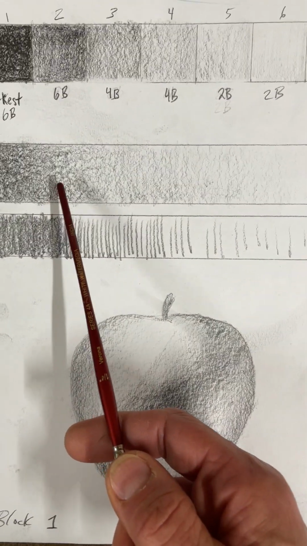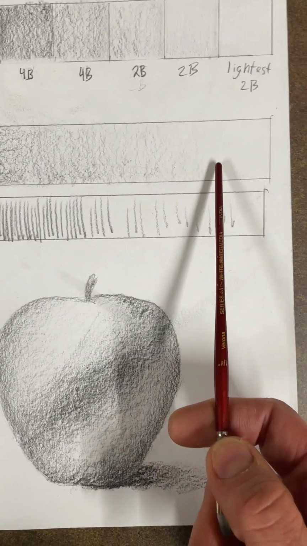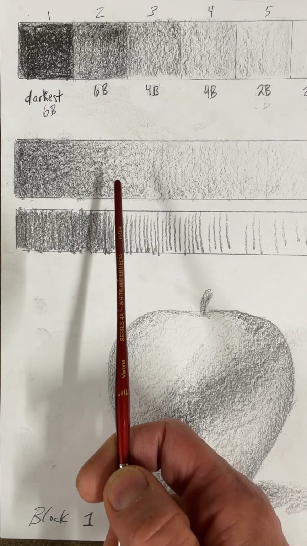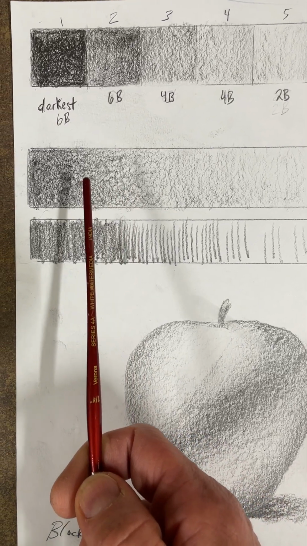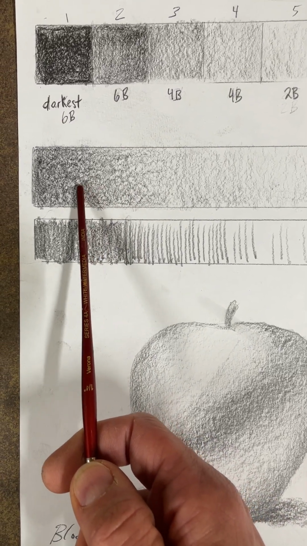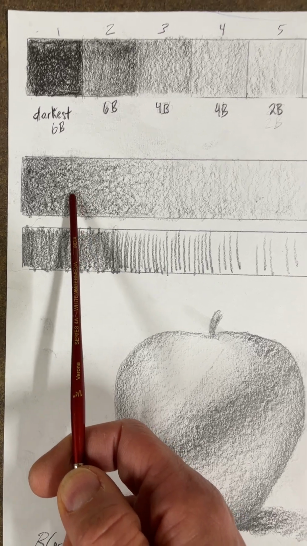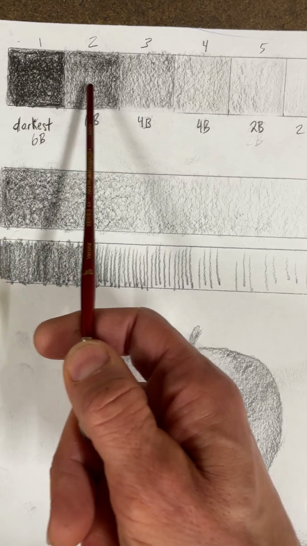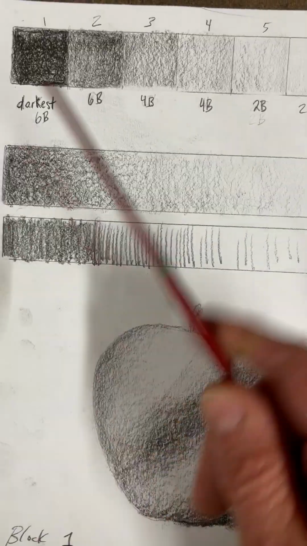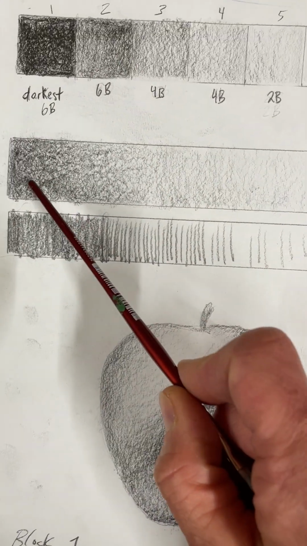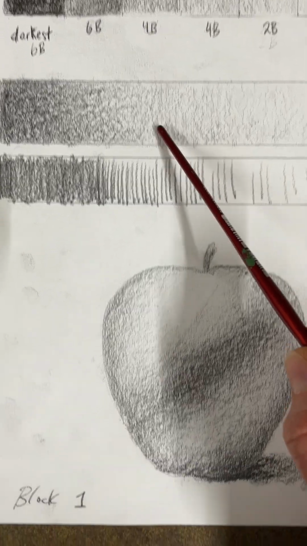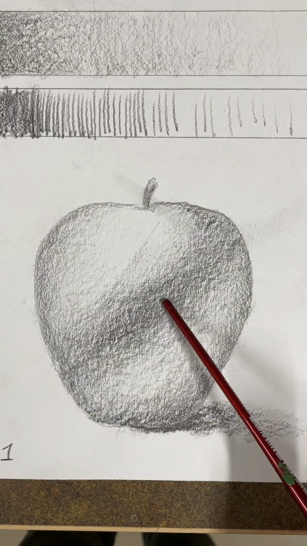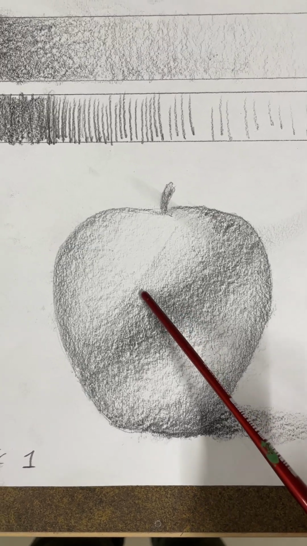This value spectrum shows a continuous change from light to dark or from dark to light, where the transitional point between one value and another is more gradual and ambiguous, where in the top spectrum, it's much more obvious. So this kind of concept here, where it's a gradual change from dark to light, is what's applied to the apple here. And why do artists use value gradations like this?